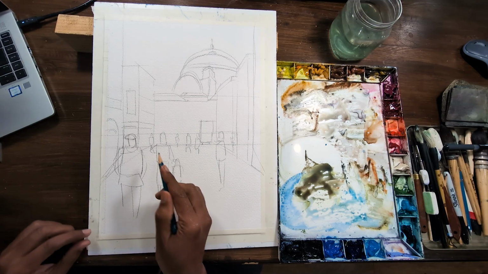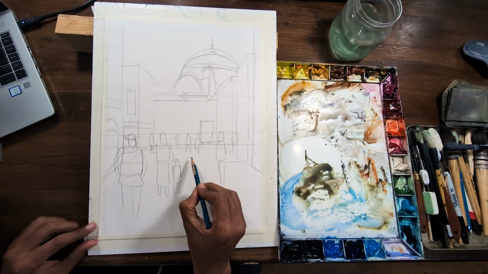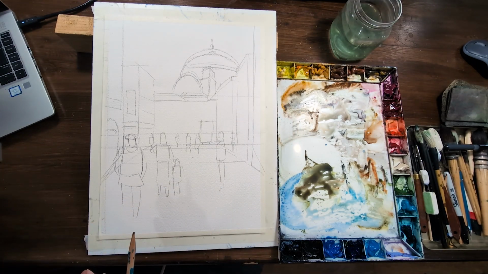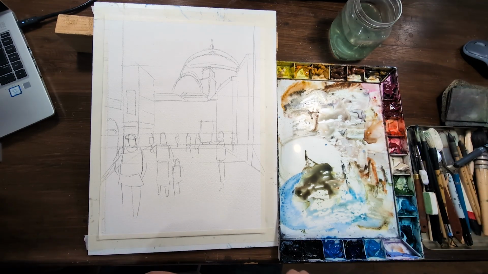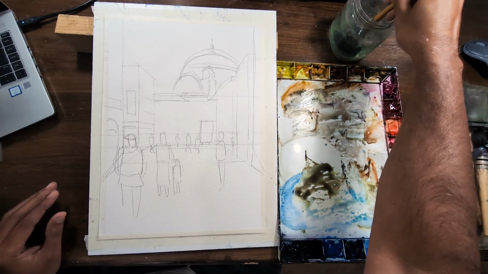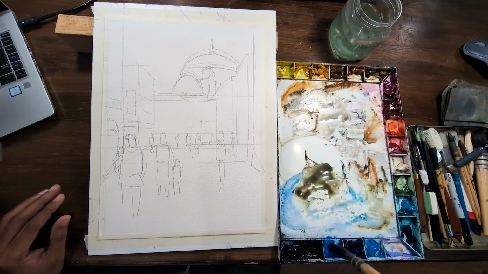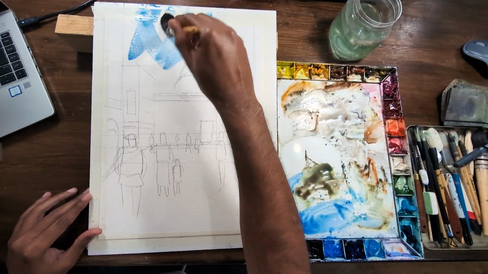Okay, and making sure that there is a little bit of light over here, and then there is some reflection over here, and we will see how we're going to treat this one. So that is my drawing. I'm picking up some brush. I will use some cobalt blue to start with.